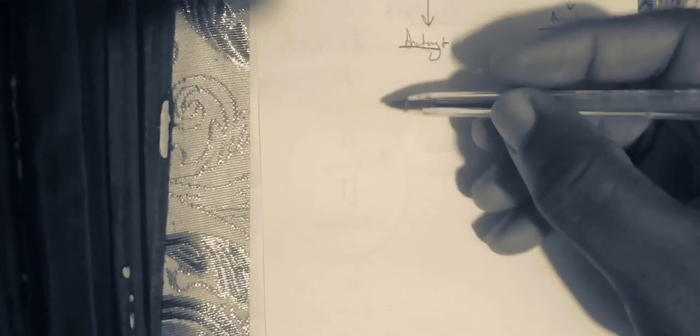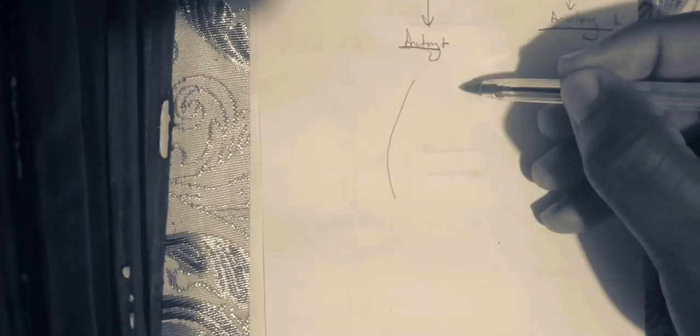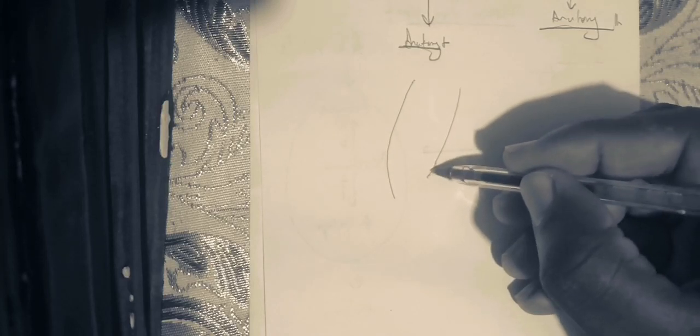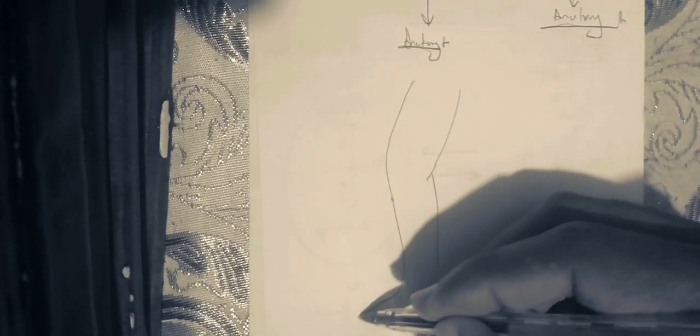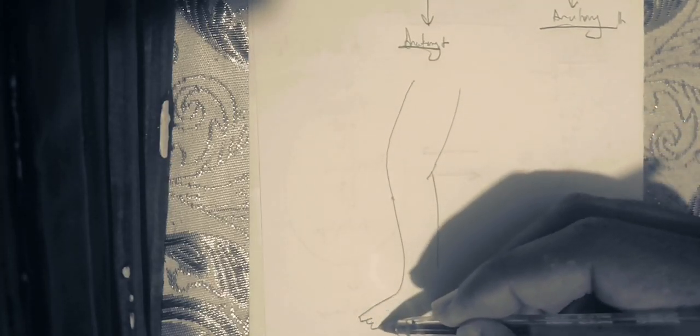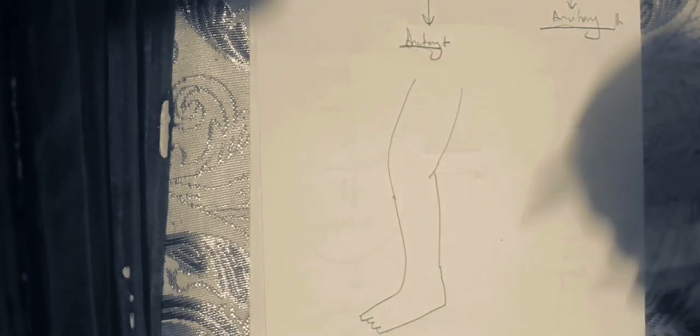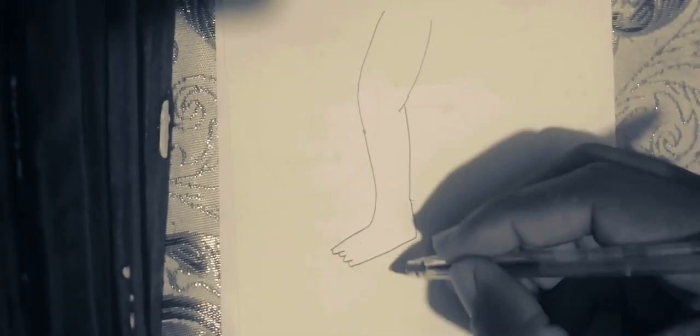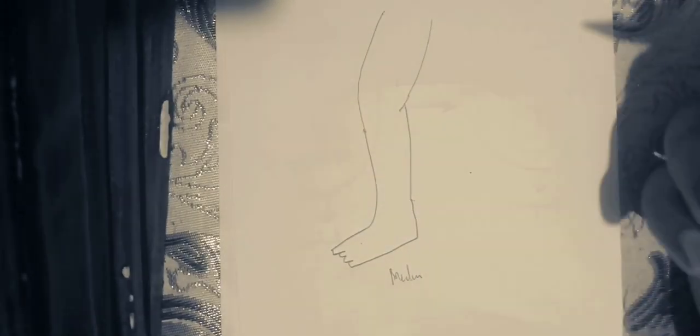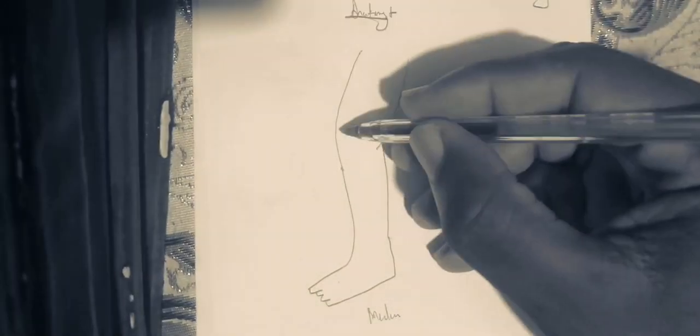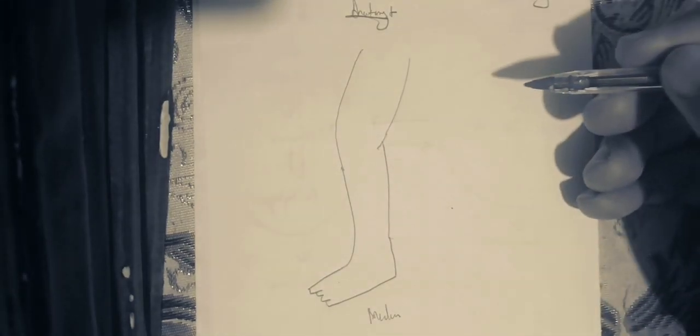Now, so let's say that this is the lower limb of a patient. Is it clear? This is the lower limb of a patient like this, with the foot here like that. So this is the lower limb. Now let's say that this is the medial aspect of the lower limb. Now you want to see the lateral aspect of the lower limb.